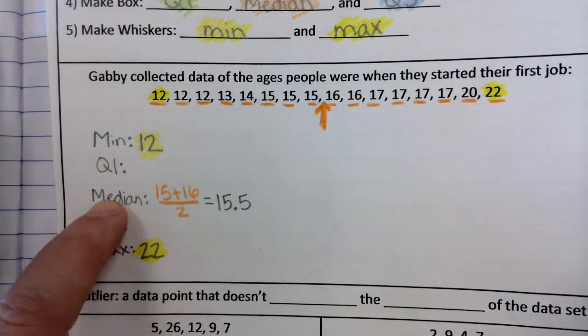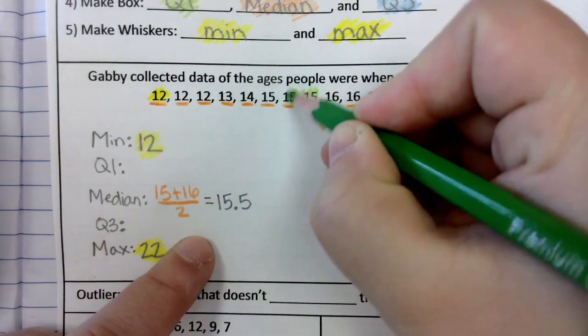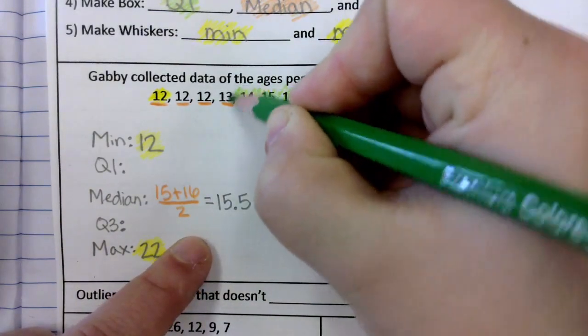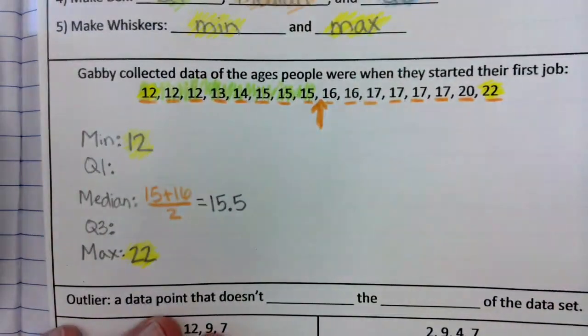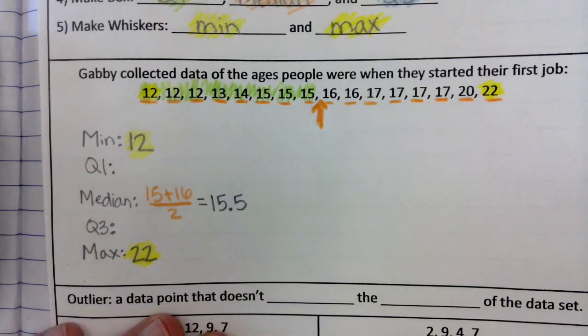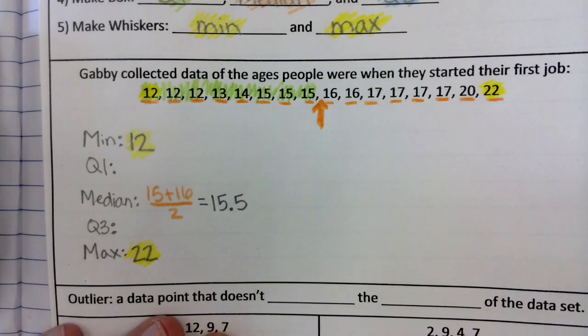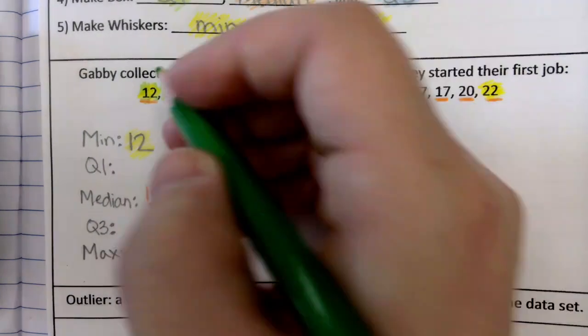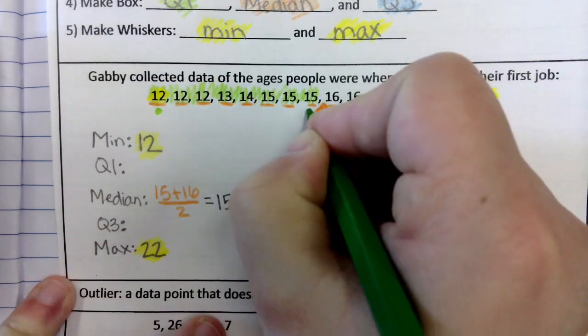This time I'm going to just use dots underneath the little underline. So 12 goes with 15. 12 goes with 15. 12 and 15. We got it again where we have 13 and 14. That one we probably don't need to put in our calculator. What goes right between 13 and 14? 13.5, yep.